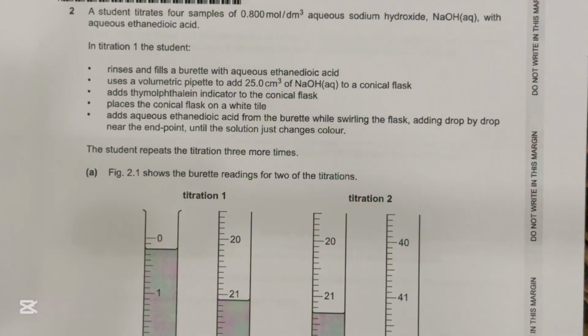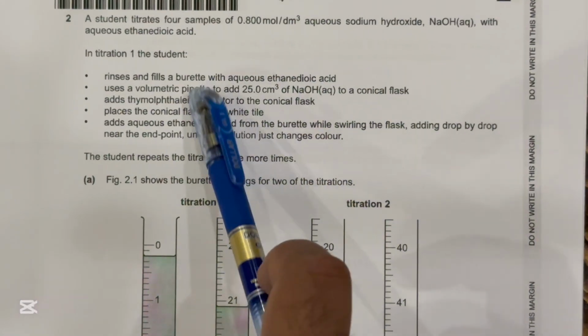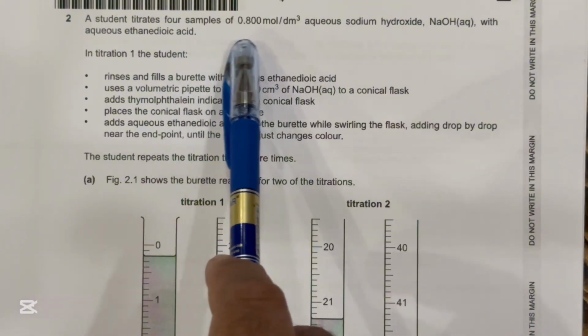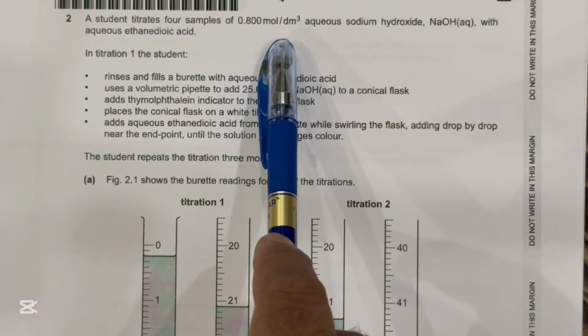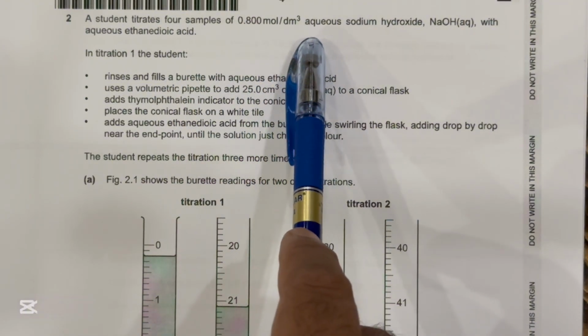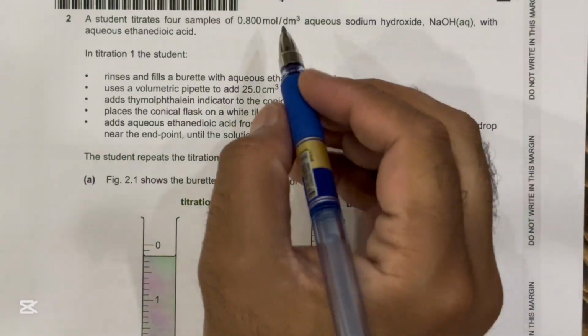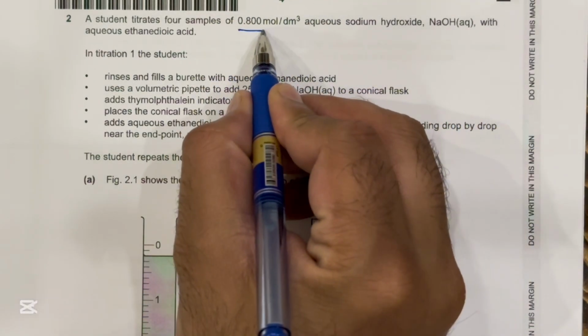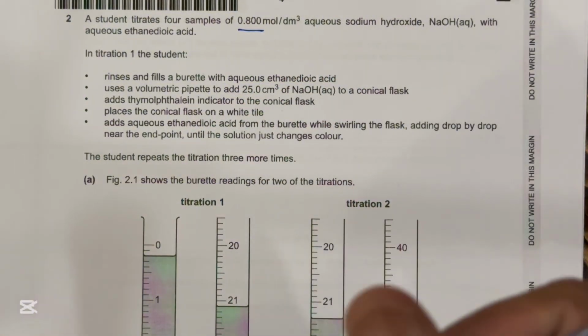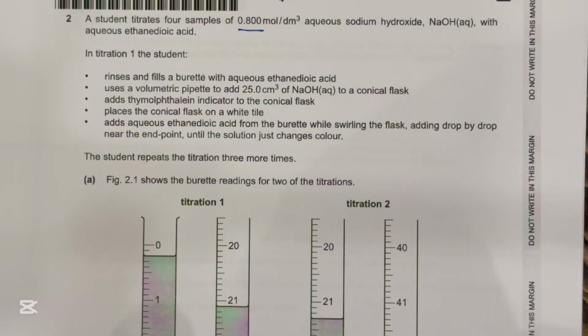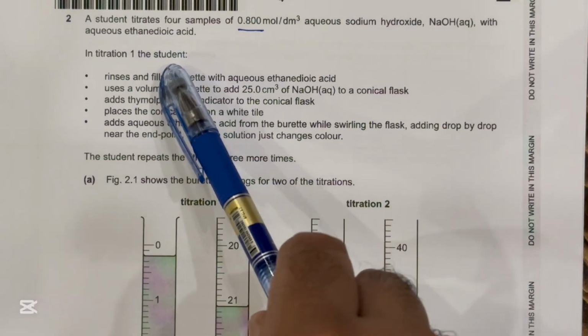Question number 2 is that a student titrates 4 samples of 0.8000 mol per dm3 aqueous sodium hydroxide, NaOH, with aqueous ethanoic acid. Now this is very important information: you need to give all your answers in 3 significant figures.